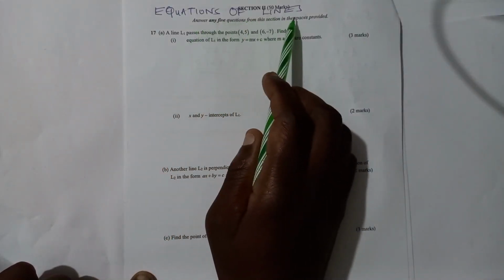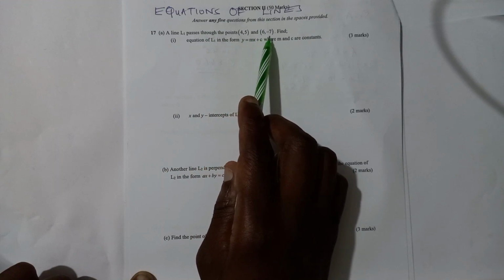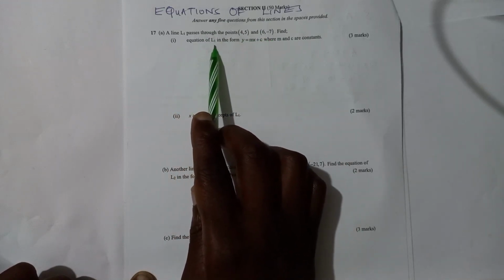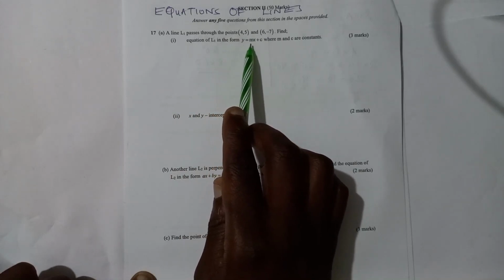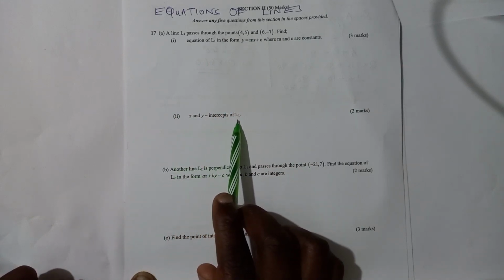Hello and welcome. Let's solve this question on equations of straight lines. A line L1 passes through the points (4, 5) and (6, -7). Find 1. The equation of line 1 in the form y = mx + c, where m and c are constants. Part 2. X and y intercepts of line 1.